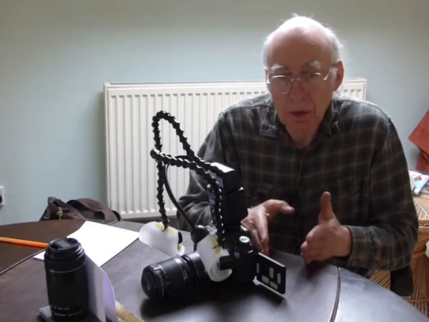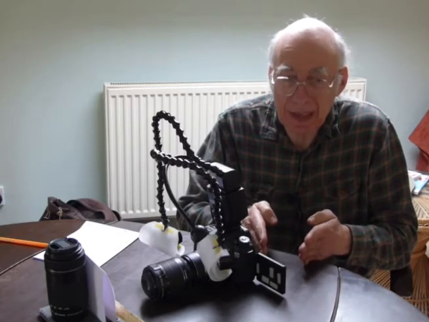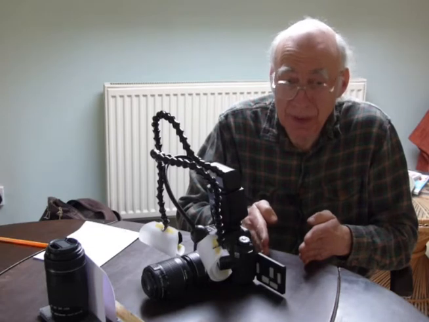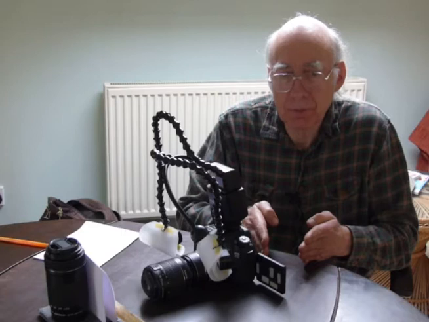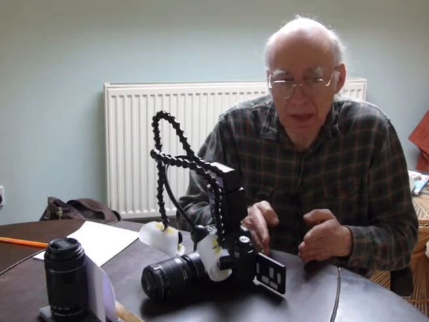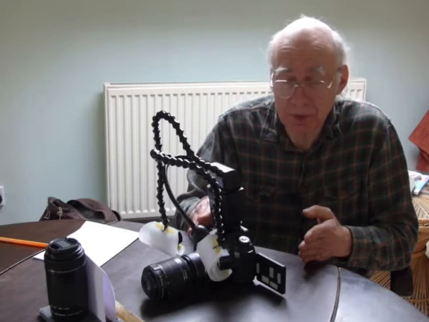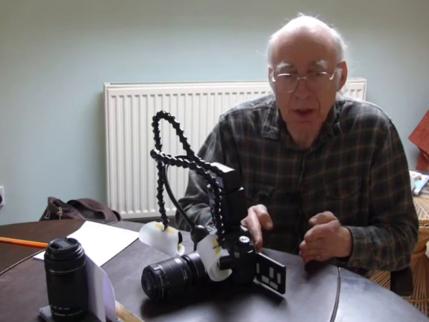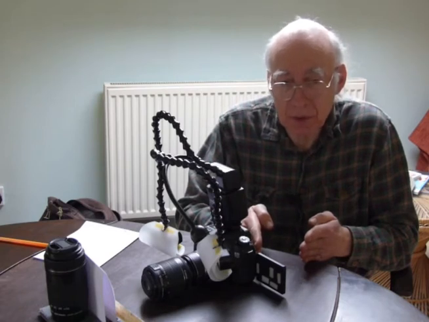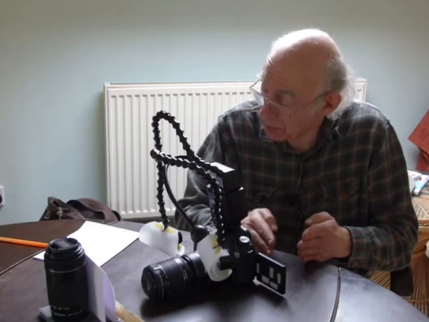The problem with macro is that what the camera tells you you're using by way of the aperture isn't the actual aperture that you're using, or the effective aperture. The effective aperture is smaller than the aperture that the camera tells you you're using. And the larger the magnification is, the bigger the difference is between the aperture that the camera tells you you're using and the aperture that you're actually using.